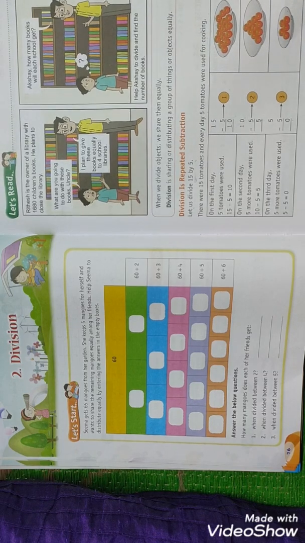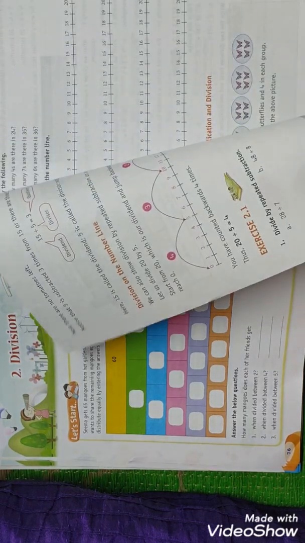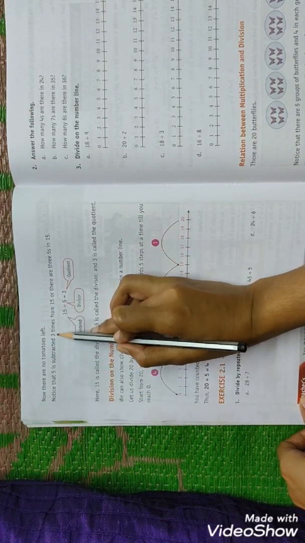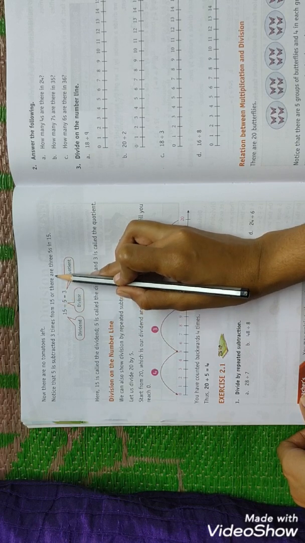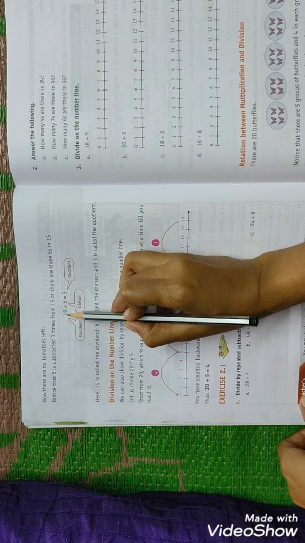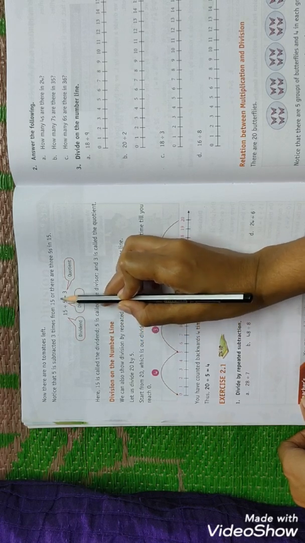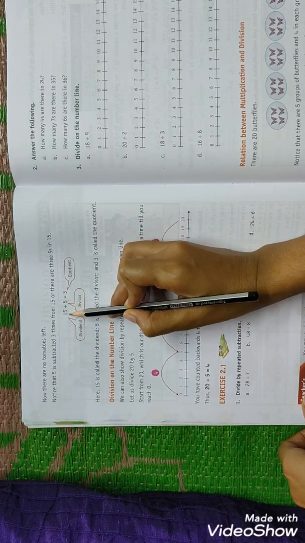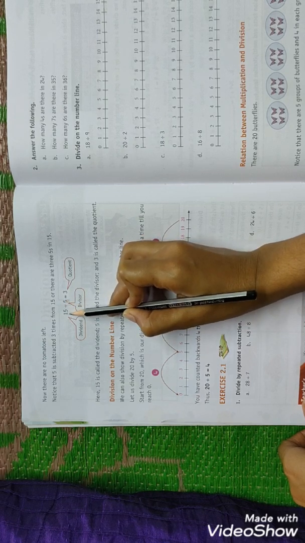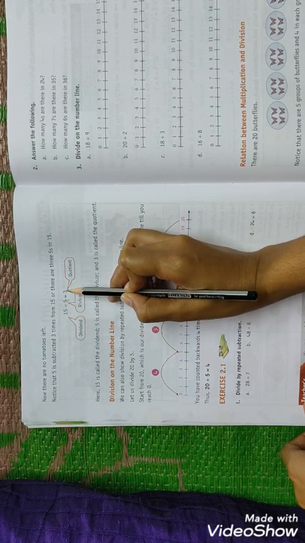This method we have seen in our second standard. Now tomatoes are not left. So notice that 5 is subtracted 3 times from 15, or there are 3 5s in 15. So 15 divided by 5. You can count the table of 5 until you get the number 15. So 5, how many is 15? 5 3s are 15. So 3.